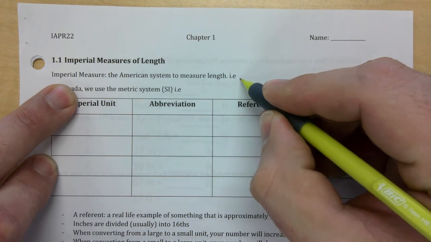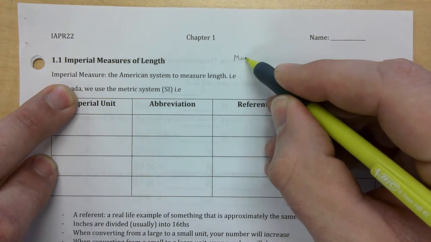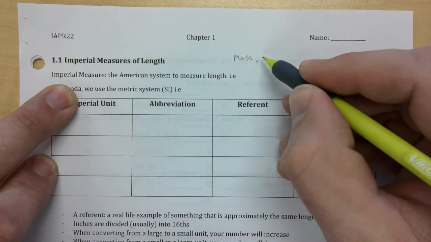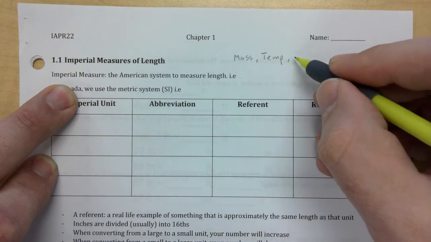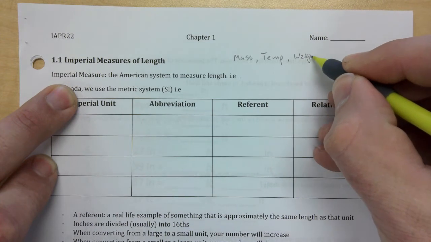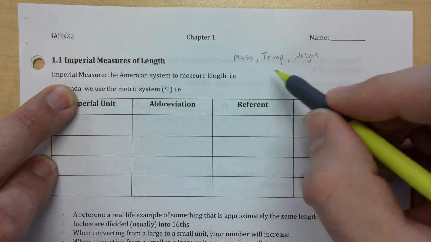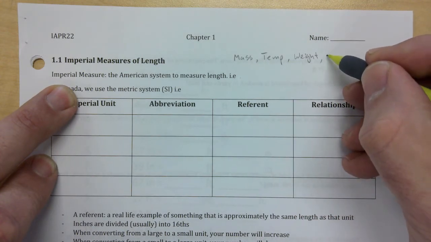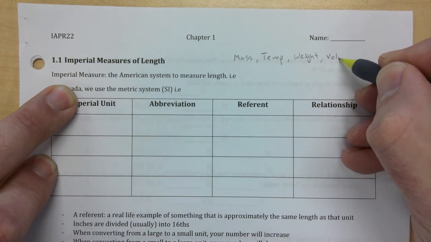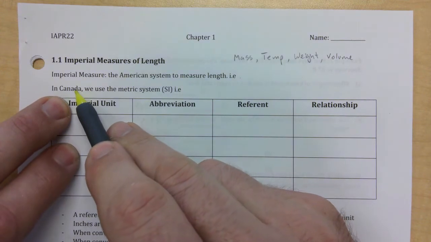Basically, it's used to measure mass, temperature, weight, and so forth. Mass and weight are basically the same. Sorry, I shouldn't have said that. But also volume or capacity, for each one of these measurement systems.